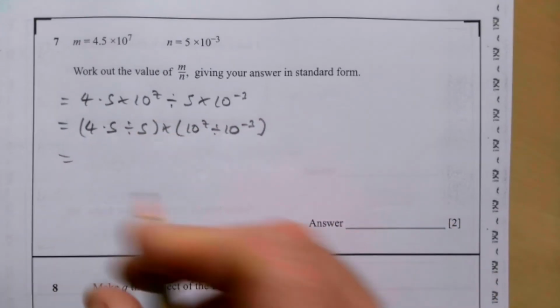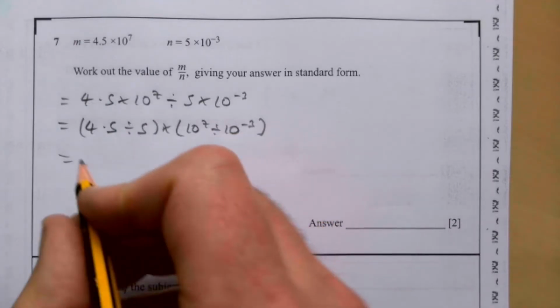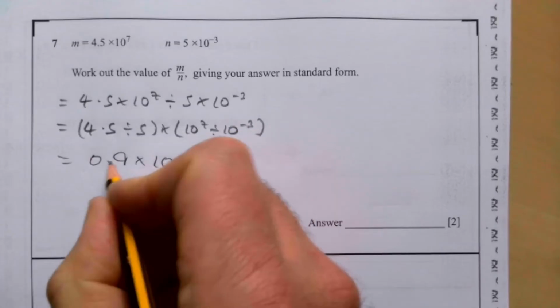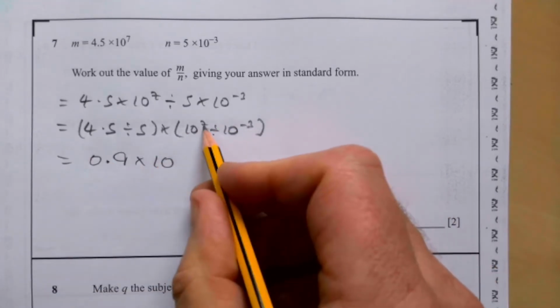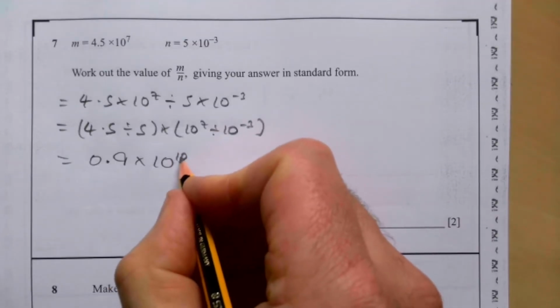4.5 divided by 5 is tough enough. So 45 divided by 5 is 9. So 4.5 divided by 5 then is going to be 0.9 times 10. And we subtract our powers here. 10 to the 7 minus minus 3. So that gives me 10 to the 10.